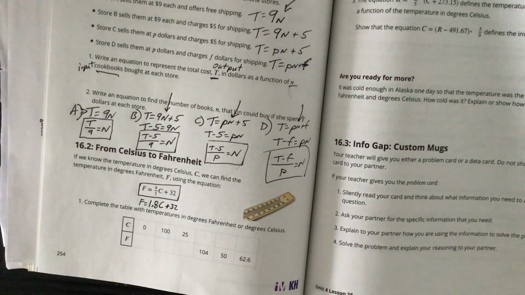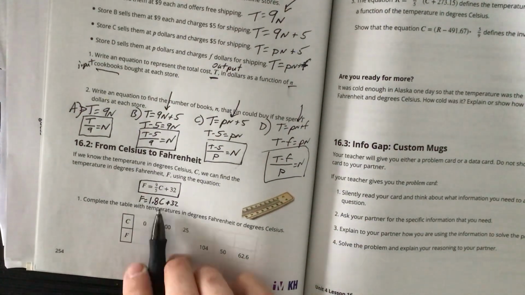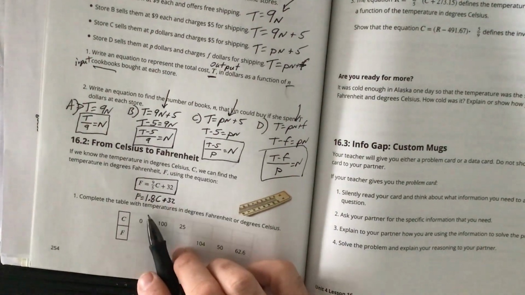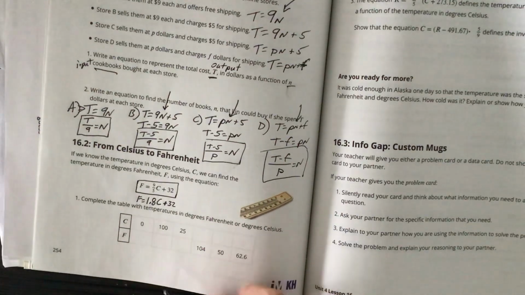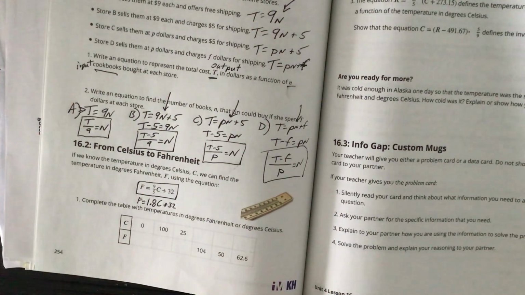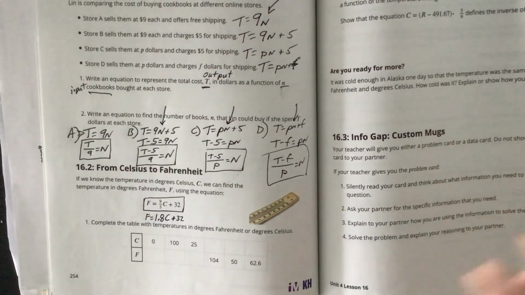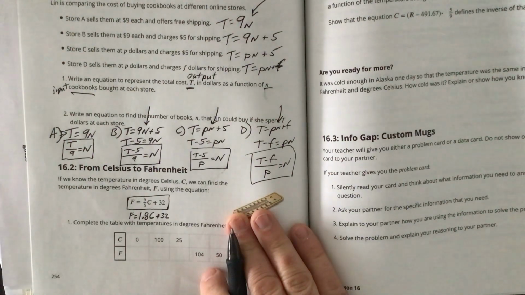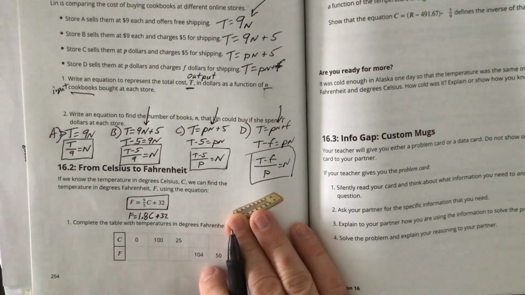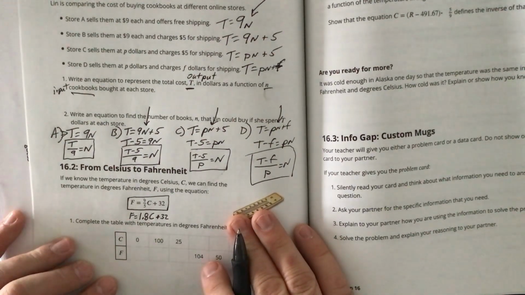When it gives me Fahrenheit, now what do I do? So the first three, plug in these numbers for Celsius. So 1.8 times 0 plus 32. Probably shouldn't need a calculator for 1.8 times 0. And then add 32 to it. 32.